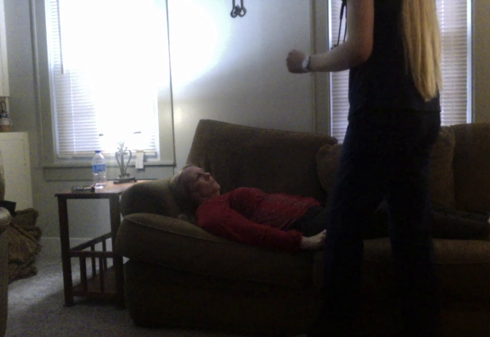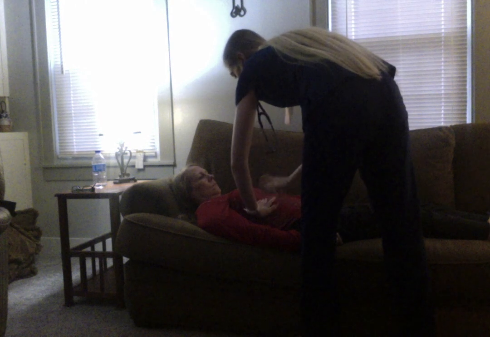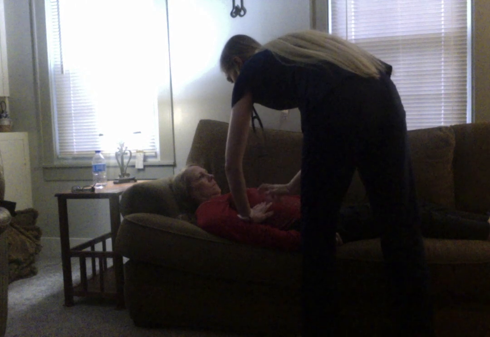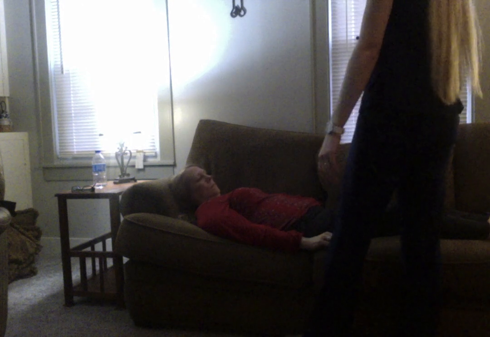So now I'm going to go ahead and percuss for the liver. Dullness noted over the liver. Dullness noted over the spleen as well. So now I'm going to go ahead and palpate the abdomen.